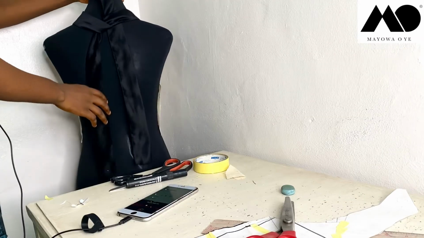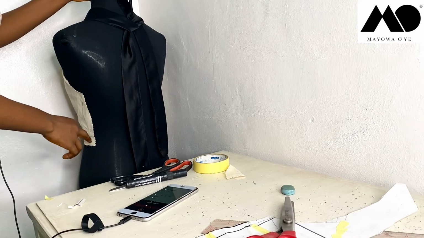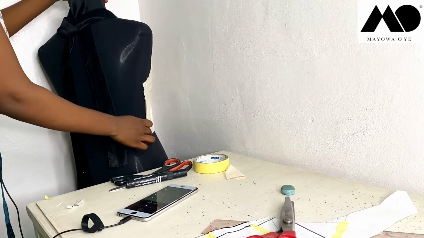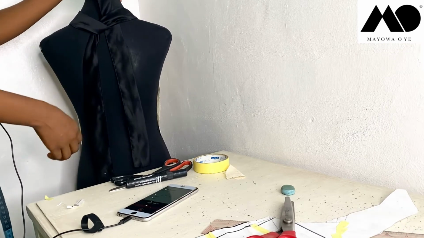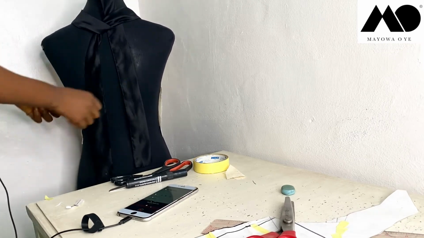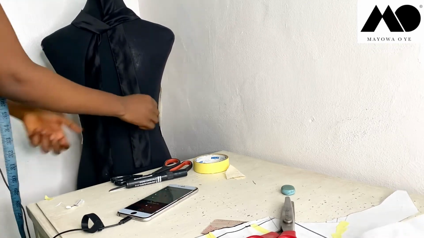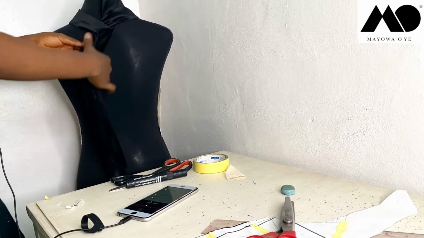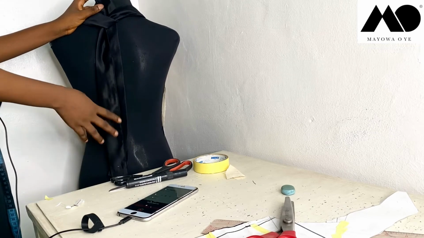If you want to leave the back bare like this, all you have to do is create loops here, you create another loop here, you create one loop here, loop here, and then you attach a rope here, just like you do for your corset. So just attach one long rope into the loops that you've created at the side, and then you use that to tie at the back, and then the neckline will be like this right on top of this.